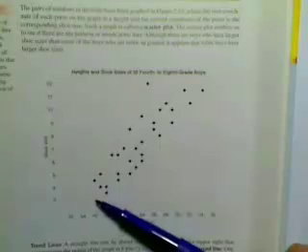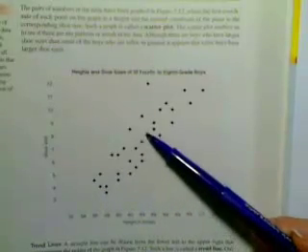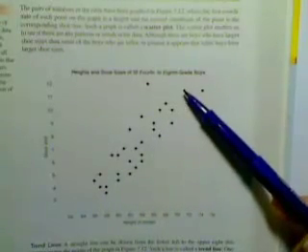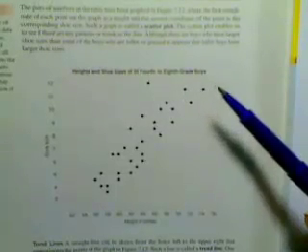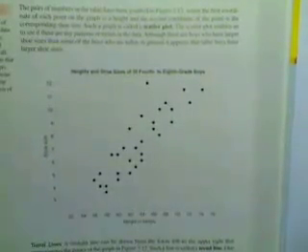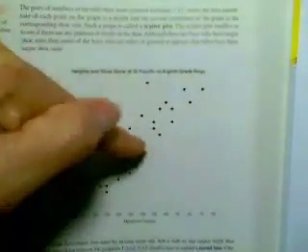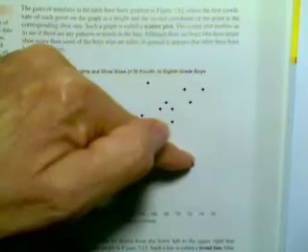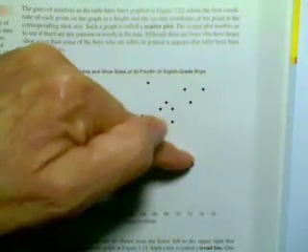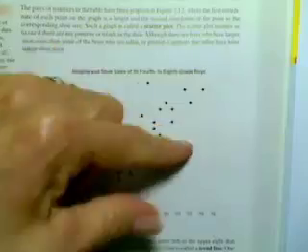And if that trend line is increasing as you read it left to right, we say there is a positive correlation between shoe size and height. If the line went this way, we would say as a person's foot gets bigger, they get shorter instead of taller.